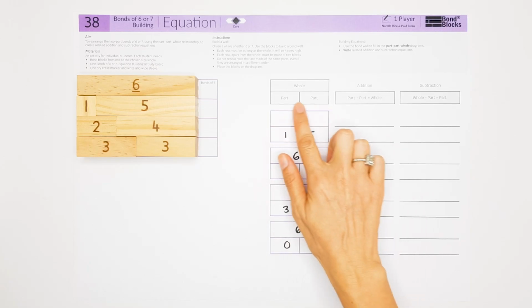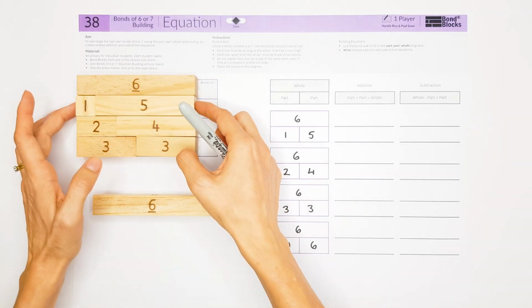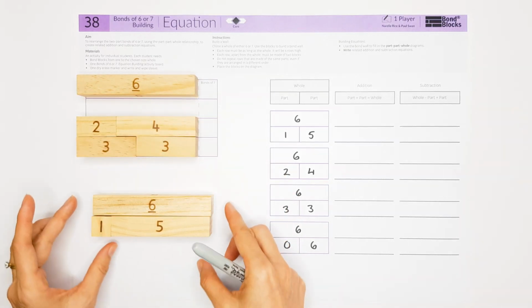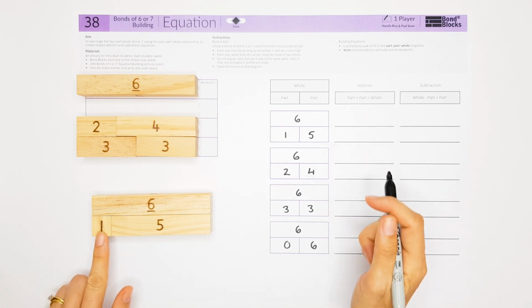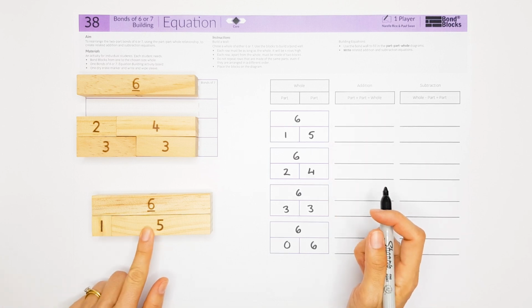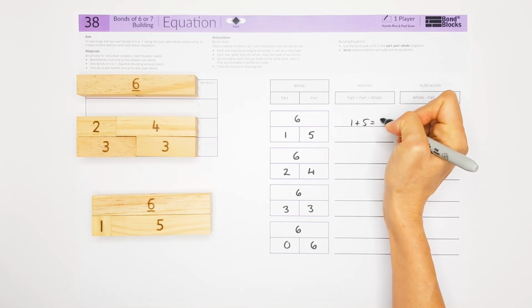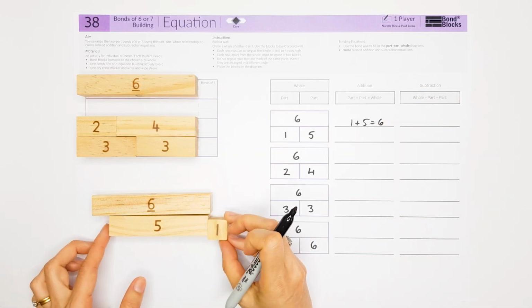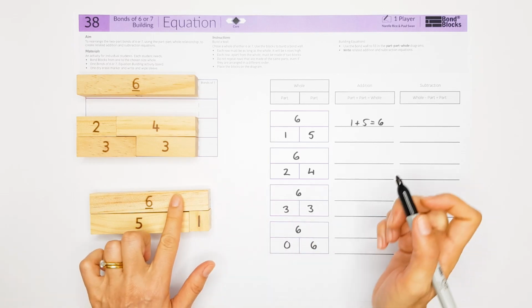I'm going to begin with this diagram. I'm going to model it for you. You don't need to do this, it's just to help explain. When we start with addition, we would say 1 add 5 equals 6. I could swap the order of the parts to say 5 add 1 equals 6.